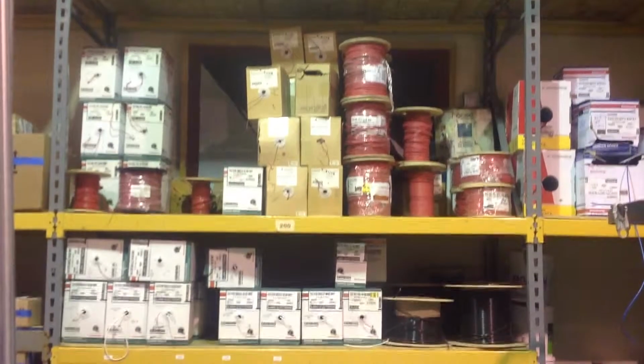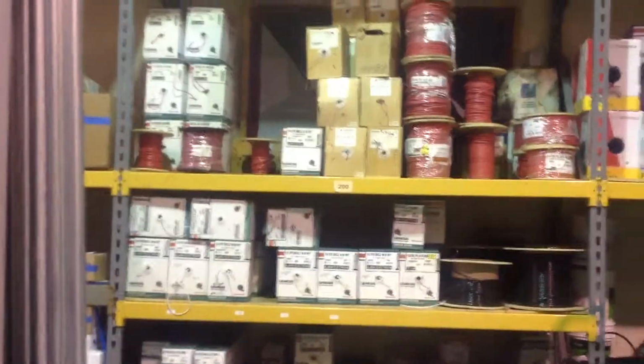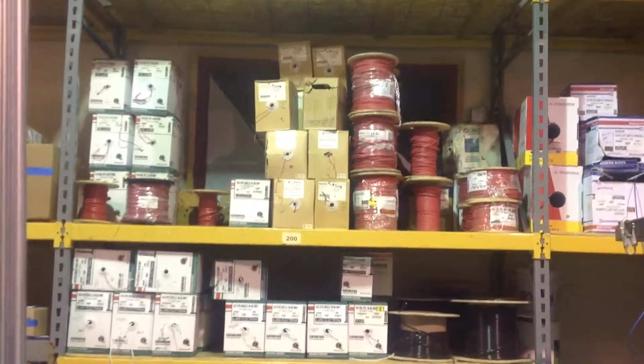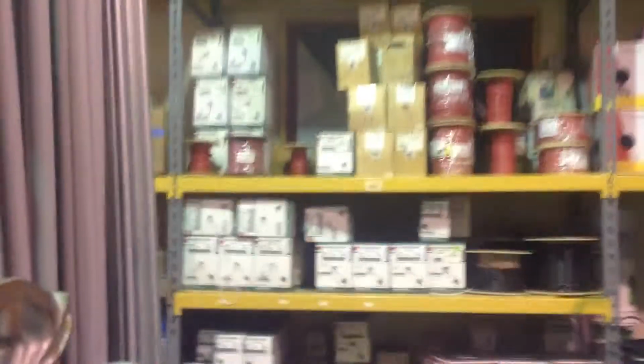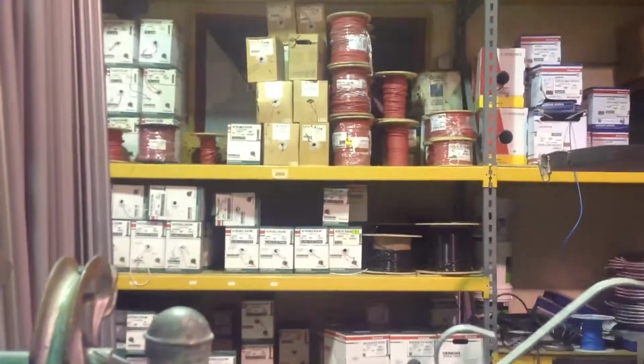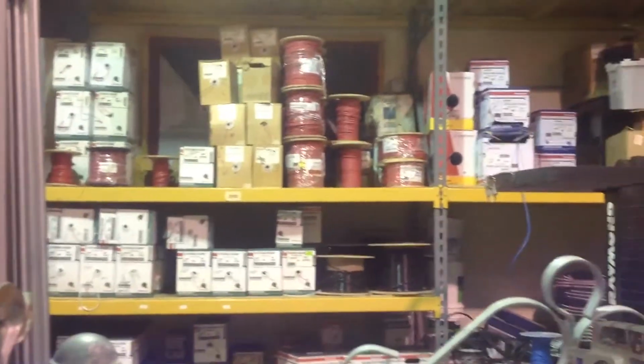What you're looking at is some of our wire. There's actually more than that. This is just a portion of it. Wire is a big part of any security or fire alarm system or access control system or camera system. And so different types of wire need to be ran in order to make your system functional.